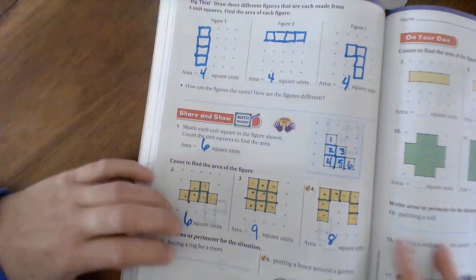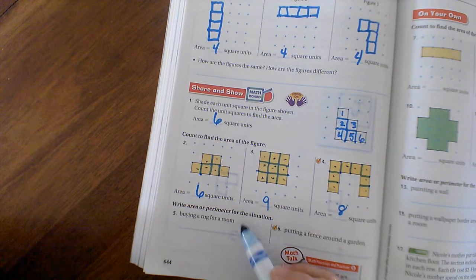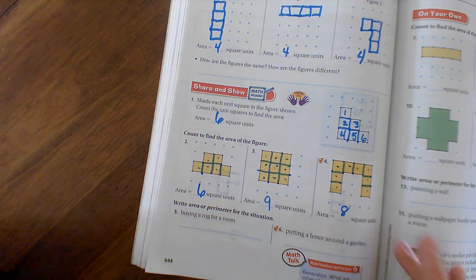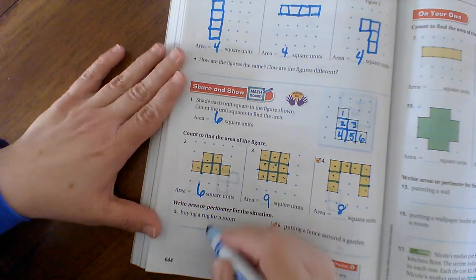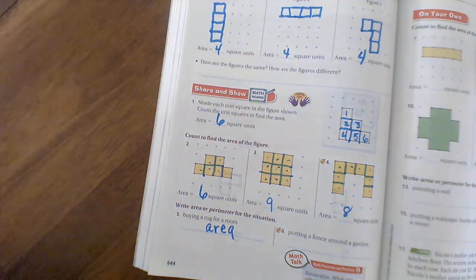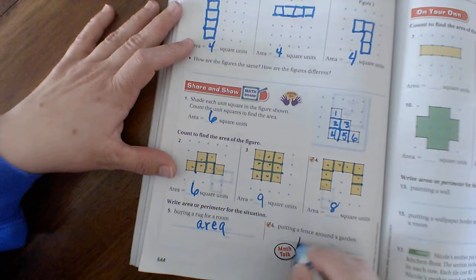Okay, now let's look at these questions at the bottom here. It says, write area or perimeter for this situation. You're going to buy a rug for a room. Now think about this. A rug covers the surface of the floor. It's going to be the area because it covers the surface of the floor. I'm going to be putting a fence around a garden. I'm just going to put a line around the outside of my garden. It's the perimeter.